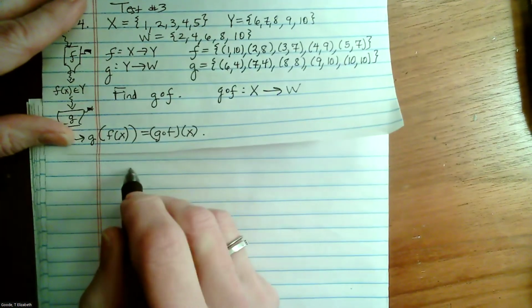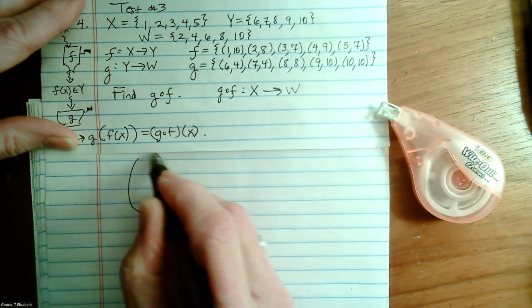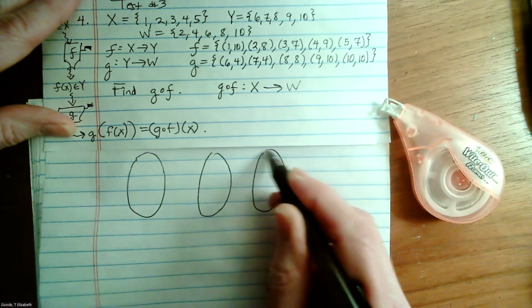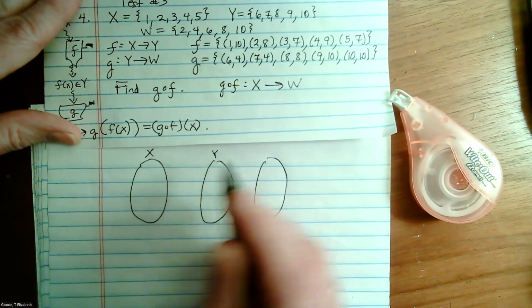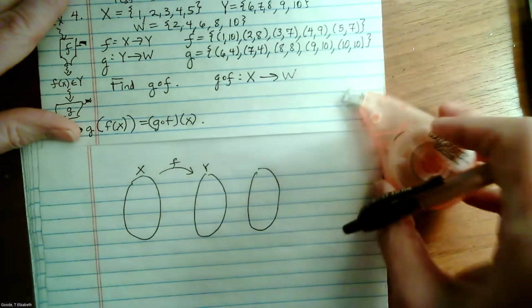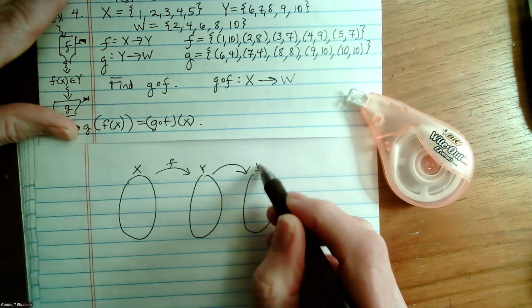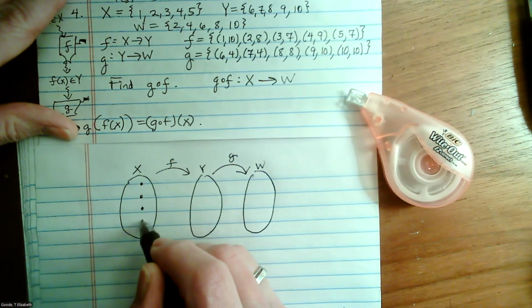You can draw a picture this way, where you draw the arrow diagram for f and for g. So f maps out of X into Y, and then g is going to pick up and map out of Y into W. And we can draw these elements.